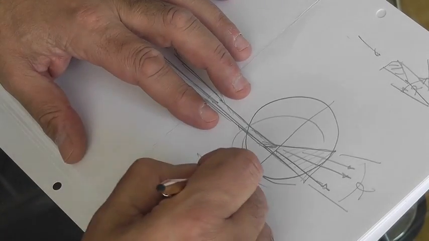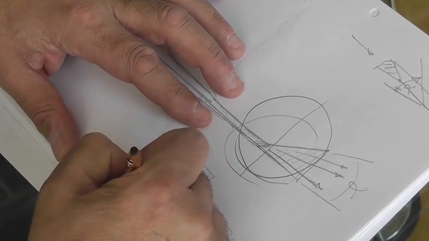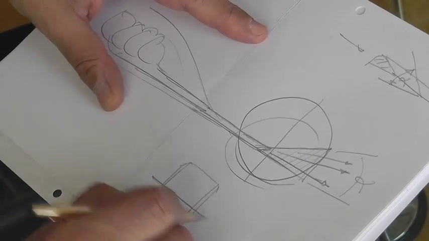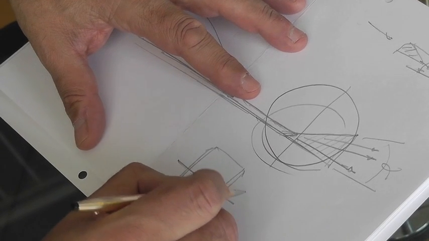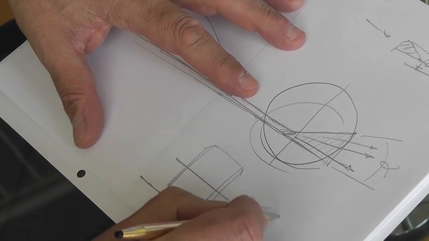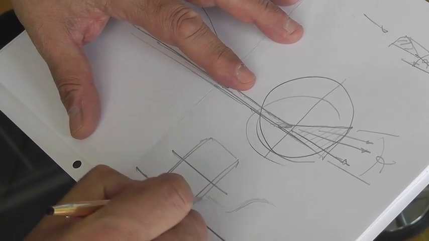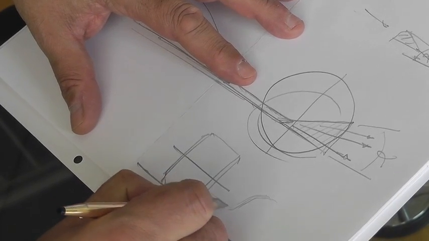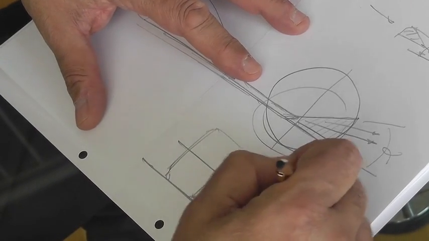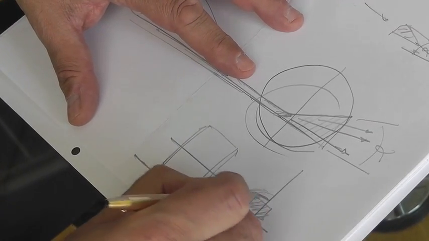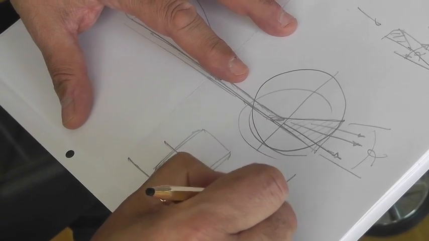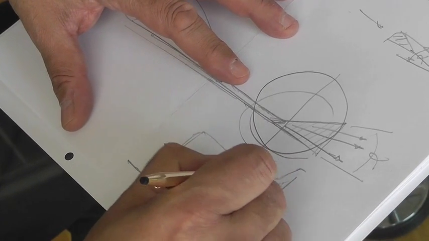Then we see, if this is the rear wheel, the ground, and we have the diffuser here. And here is the rear structure, and the car was coming like this.